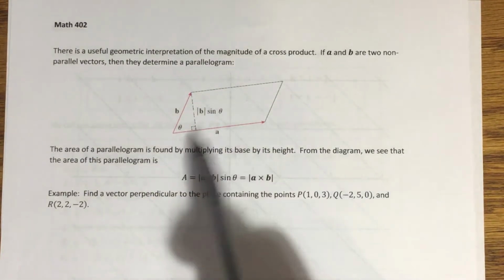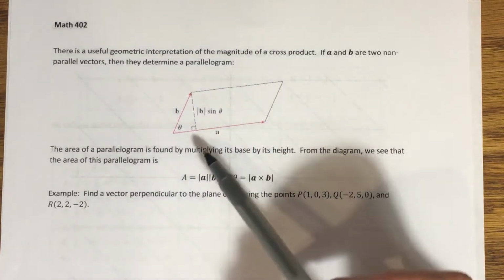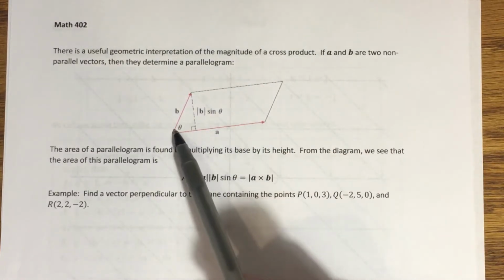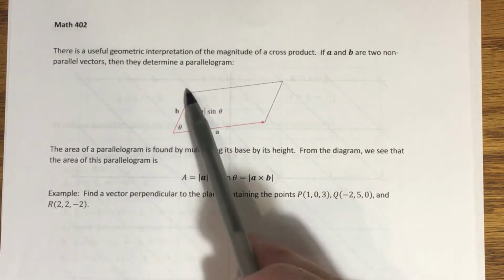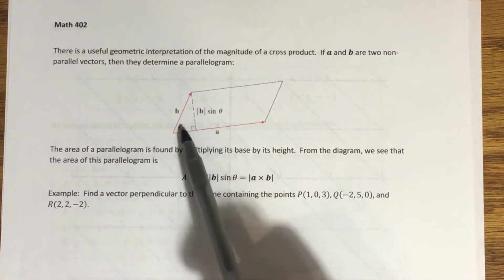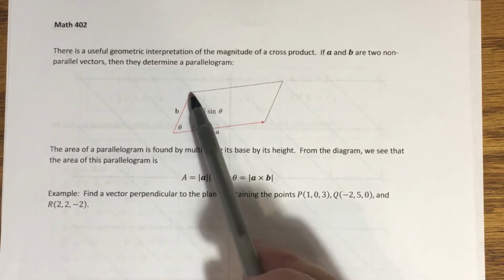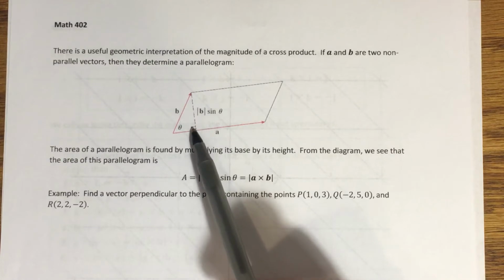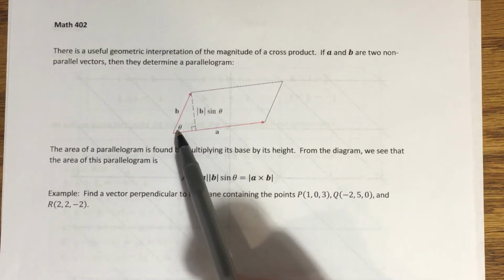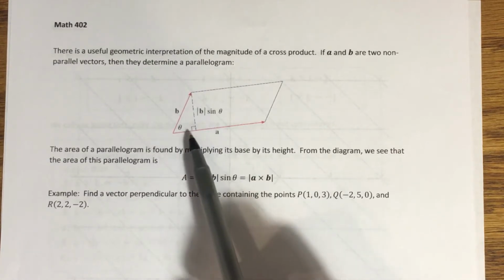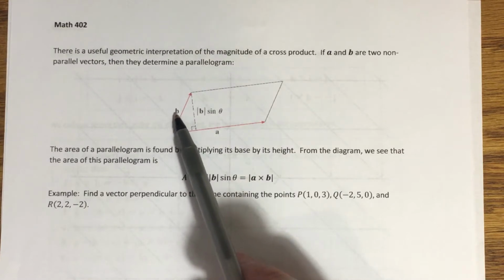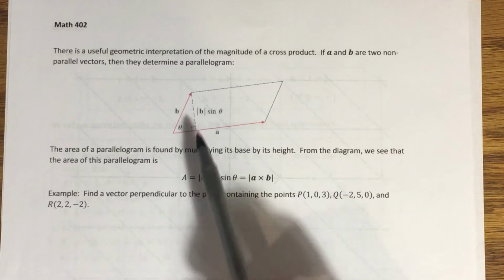And here's the argument for that. If you remember from geometry, the area of a parallelogram is its base times its height. Okay, so by dropping a perpendicular from this terminal point of B down to A like this, we can see that we have this right triangle, and it's relatively straightforward to show that the magnitude of B times the sine of this angle would give me the height of that right triangle.